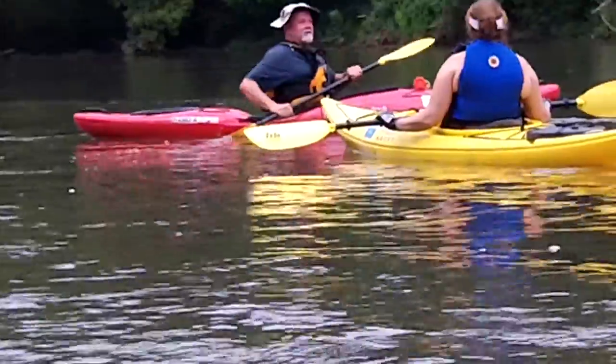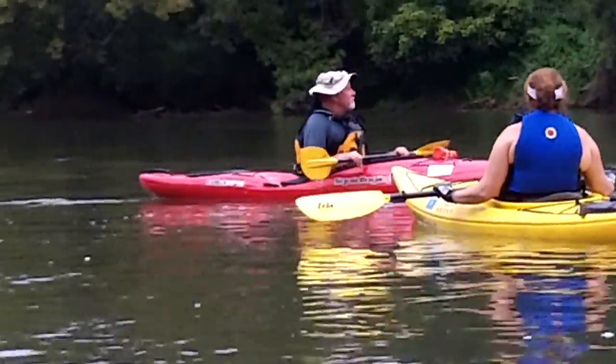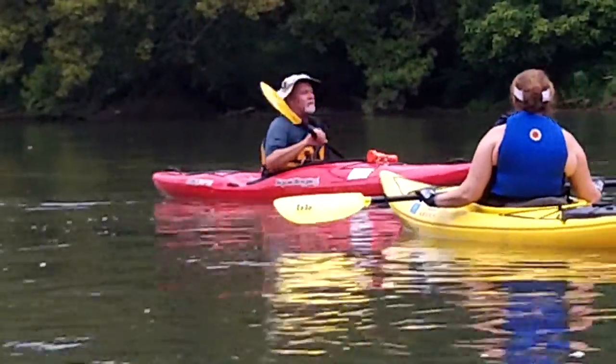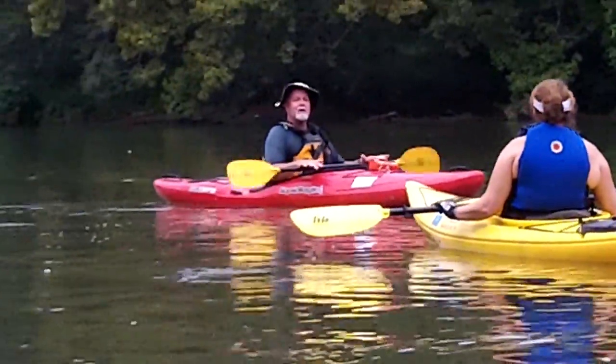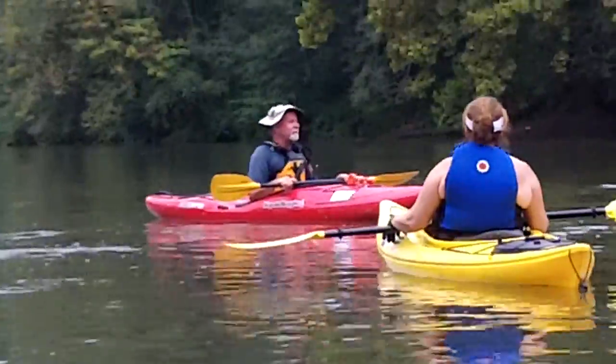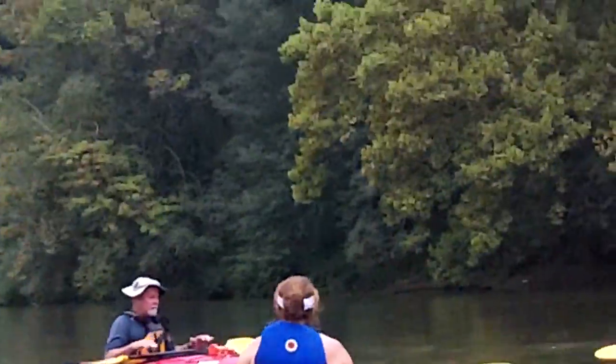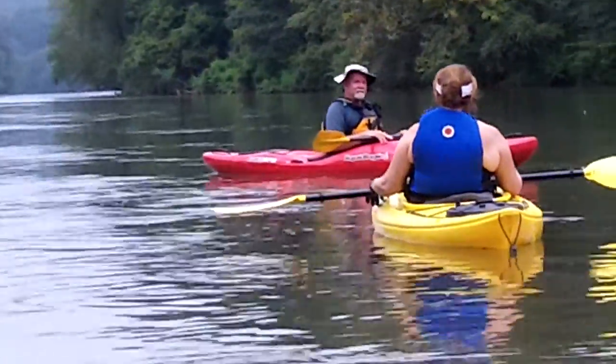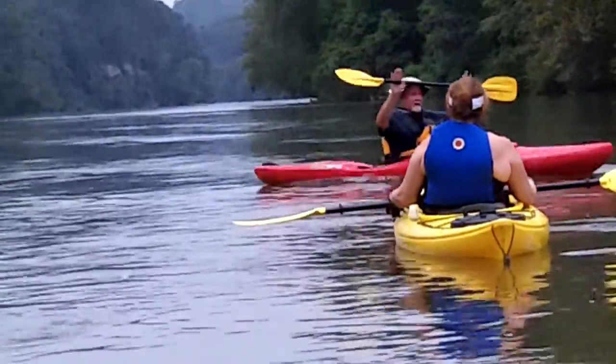That's why your sunglasses, your hat, your water bottle, everything is tied to you if you want to keep it. Sometimes though, when you feel yourself going over, if you're fast enough, you can use something called a brace stroke, and that keeps you from falling over. Now, my knees are up under the side of my boat. I can rock my boat with my knees.